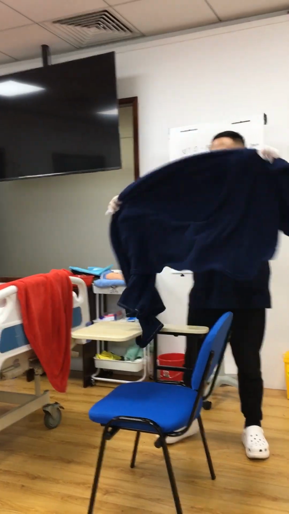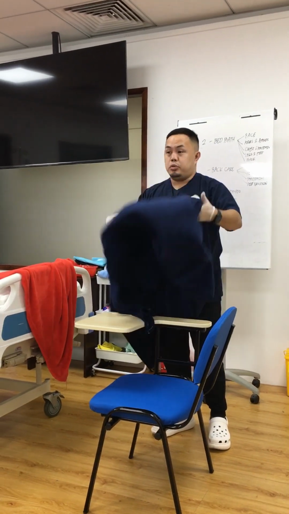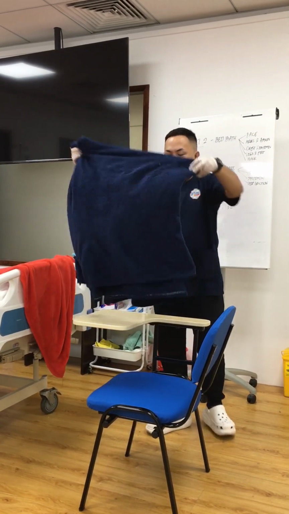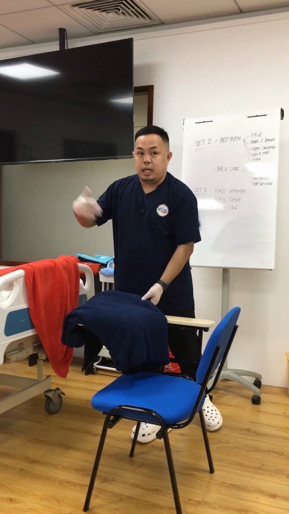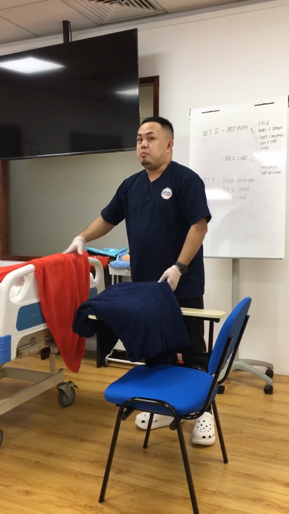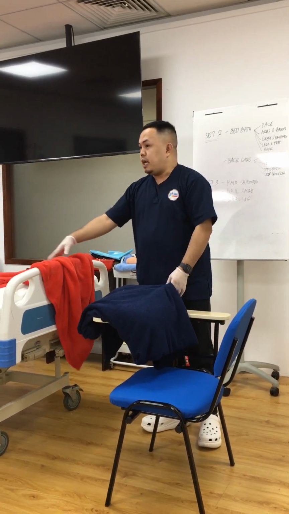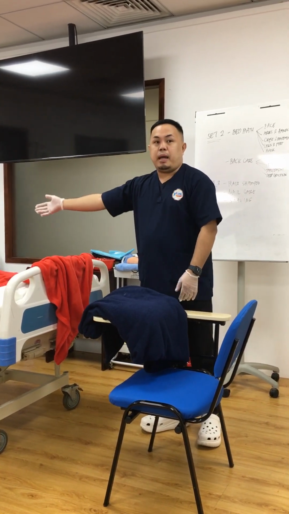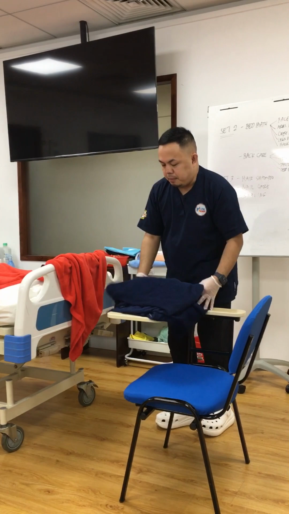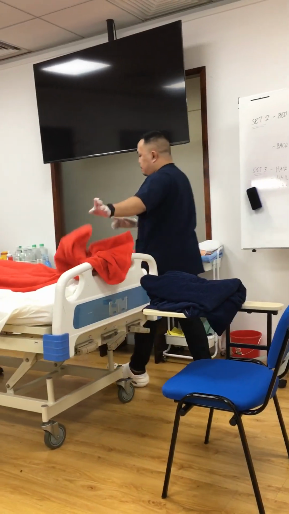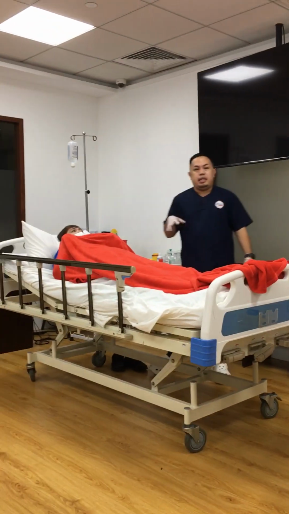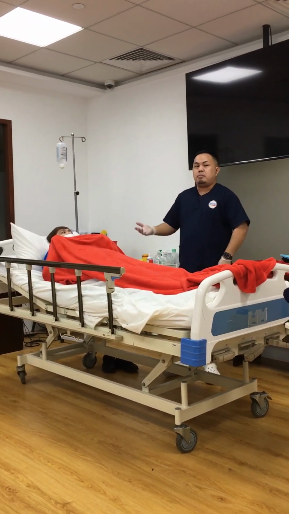This one is still clean, so I just fold it, and I'll be using it later. The bath blanket will go directly to the laundry, so I'll put this one down on the side. Once the patient is covered with the bath blanket, I'm now ready to bathe my patient.